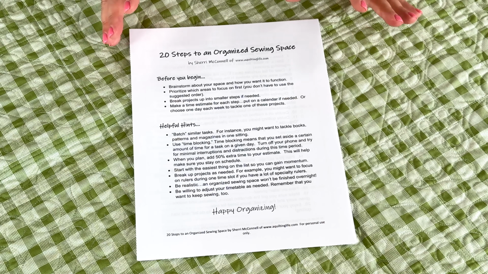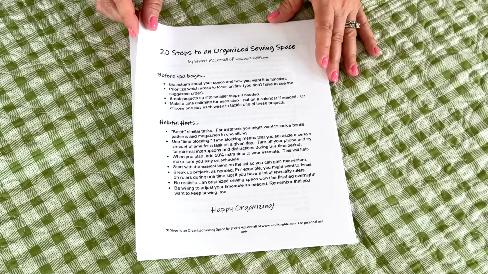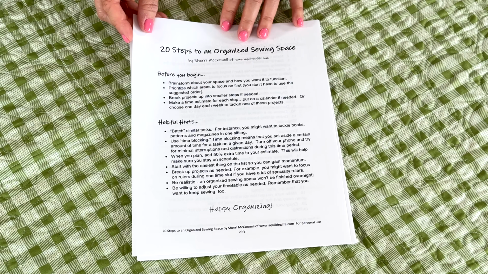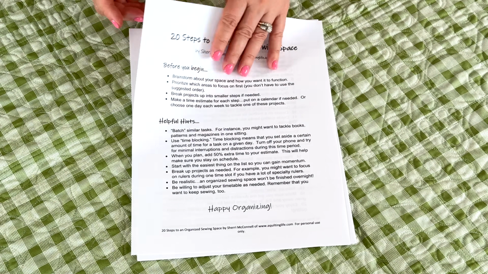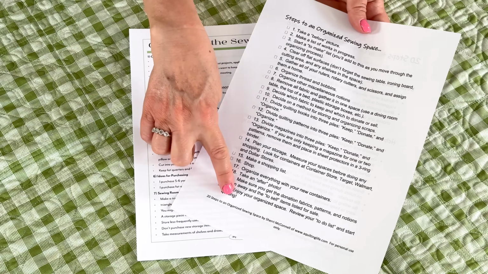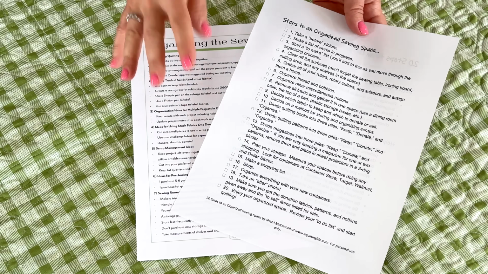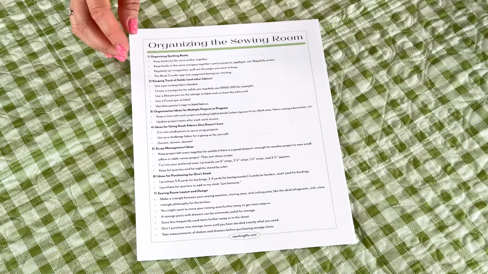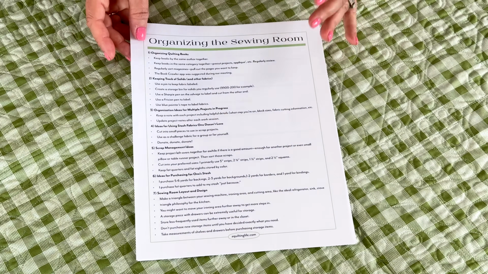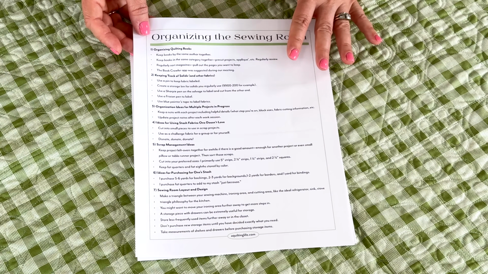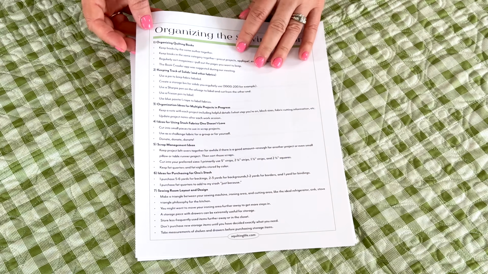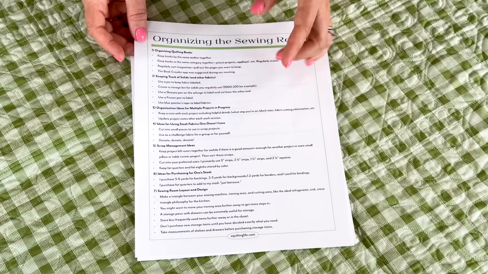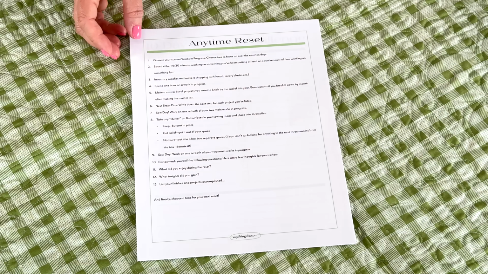Okay, so the free organizing printables page has different colored buttons throughout the post on the page where you can just download all of these great printables. The first one is 20 Steps to an Organized Sewing Space. It has lots of helpful hints and tips, and then kind of a 20-day run through of things that you can do every day to get organized. The next page is another Organizing the Sewing Room page with even more ideas. Really just tons of ideas. You can print it off, you can highlight them or check them off after you've done all of these things.